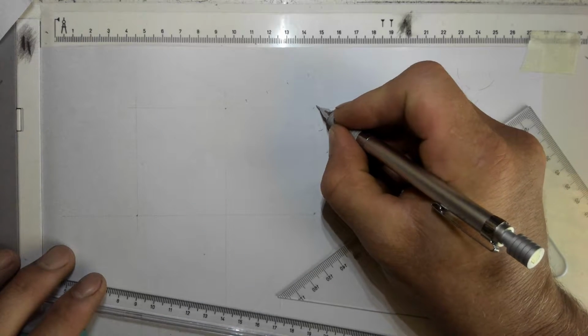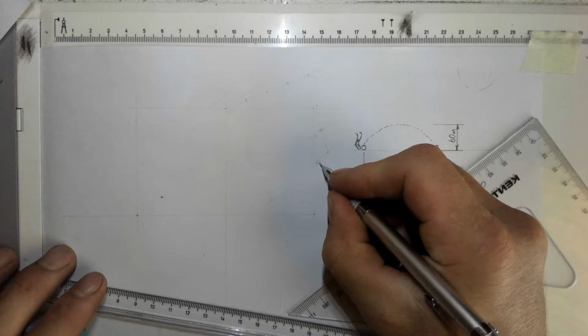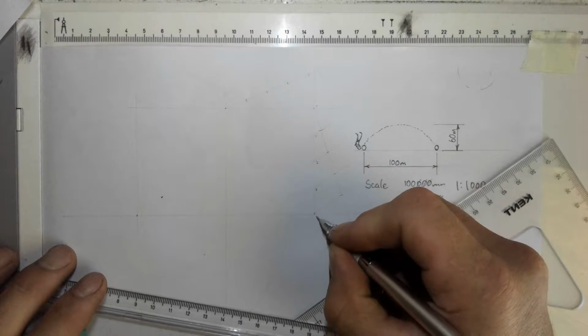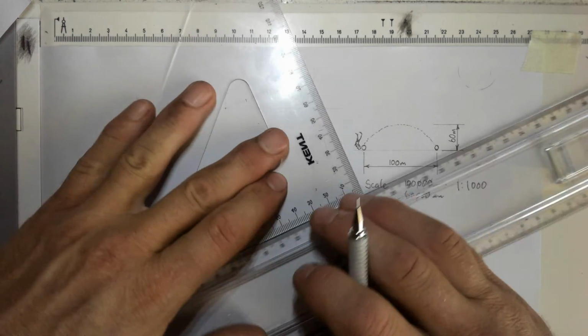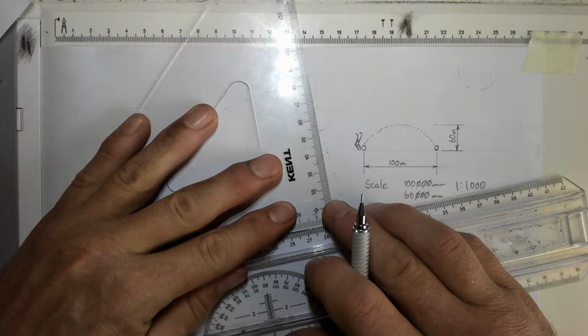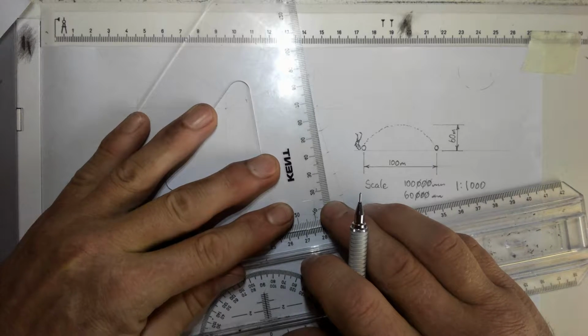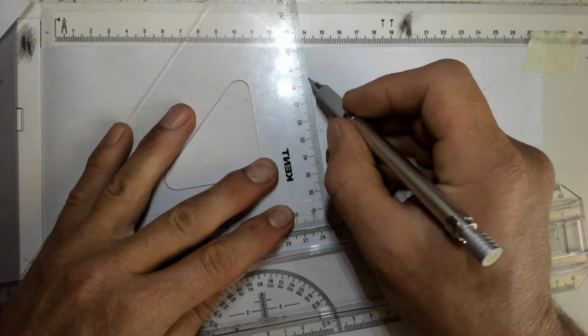So if I start with 0 here, this will be 1, 2, 3, and 4 down the bottom. And same up the top here, go for my last mark, line it up with, it's a bit tricky getting that first one lined up, that's where you want to make sure that you're pretty right.